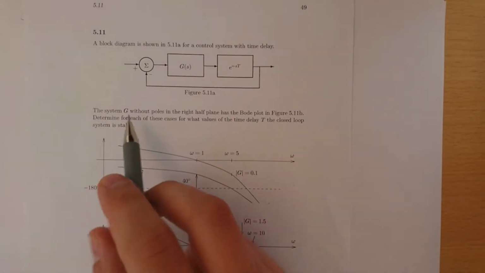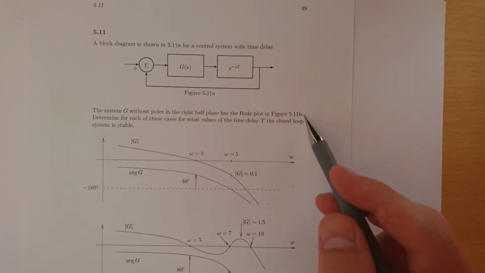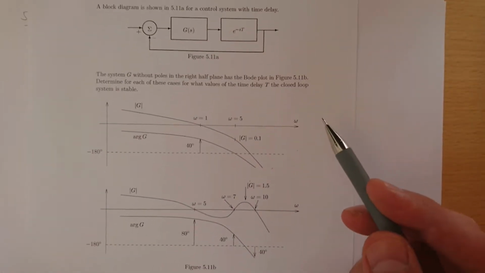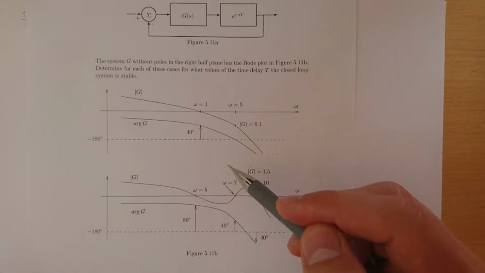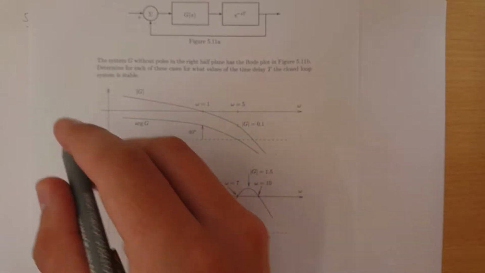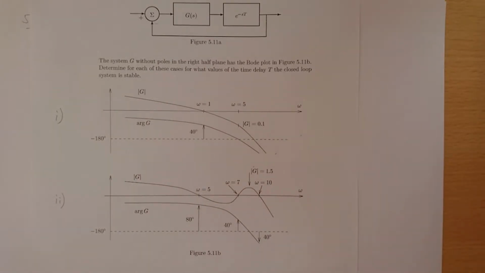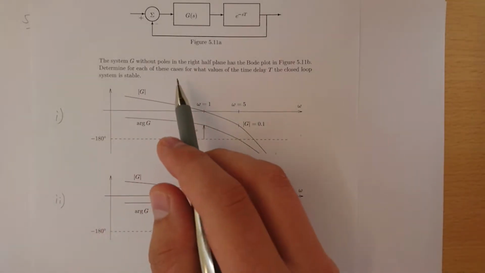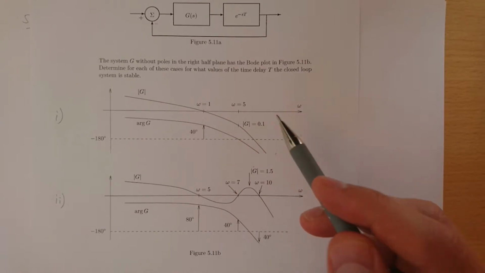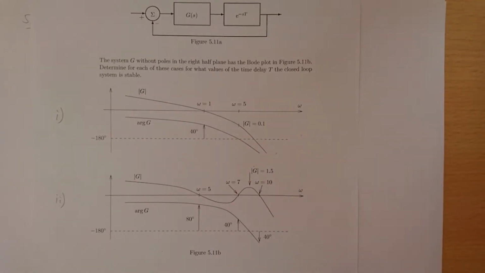And so the system G without poles in the right half plane has the Bode plot in figure 5.11b. So we have two different Bode plots here. They correspond to different systems G. So we have two different cases. Let's call this 1 and 2. And then we're going to determine for each of these cases for what values of the time delay T the closed loop system is stable.